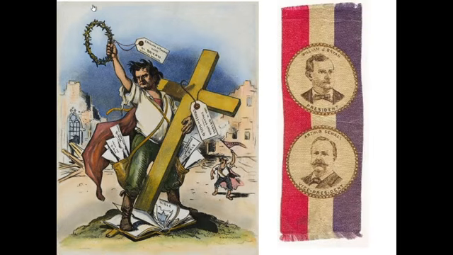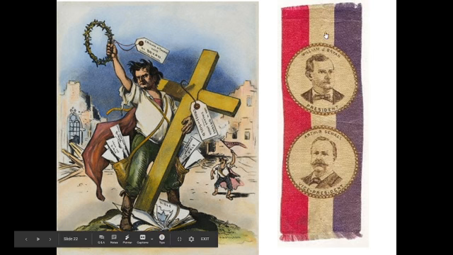So here's just kind of an image of him that's kind of played up. Here's that cross of gold from the quote and the crown of thorns. And here's kind of a thing representing the election of him, people trying to get him elected, right? A little political pin sort of thing.